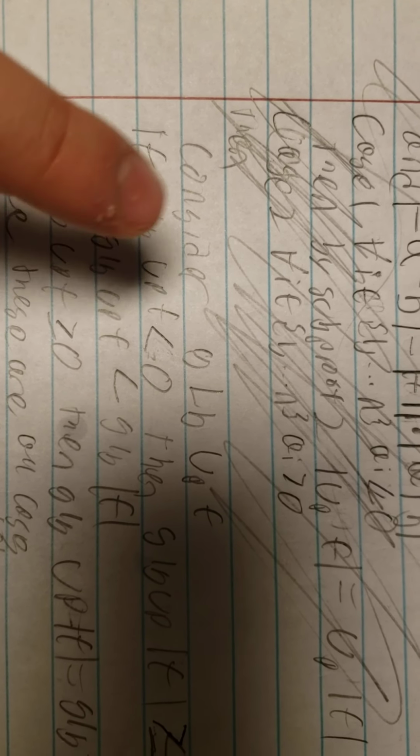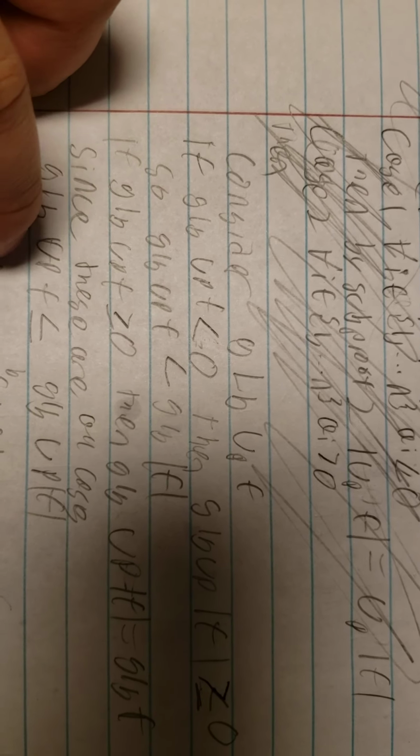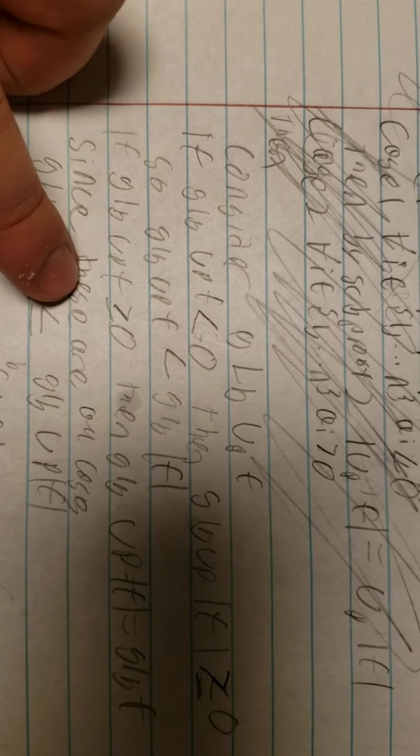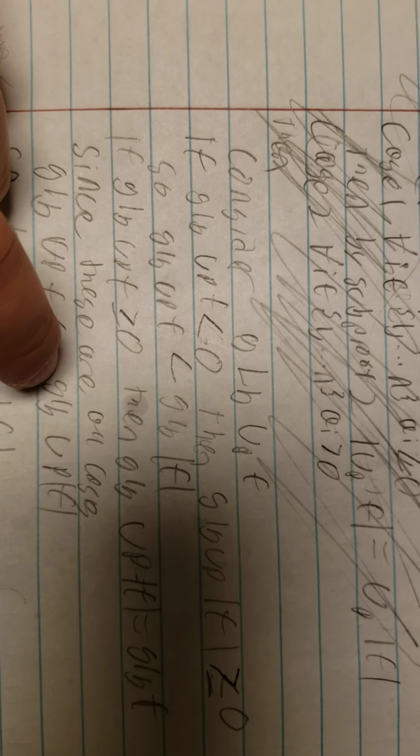If the greatest lower bound of the upper Riemann sums of f is greater than or equal to 0, then the greatest lower bound of the upper Riemann sums of the absolute value of f is equal to the greatest lower bound of f. And since that covers all cases, the greatest lower bound of the upper Riemann sum of f is less than or equal to the greatest lower bound of the upper Riemann sums of the absolute value of f.